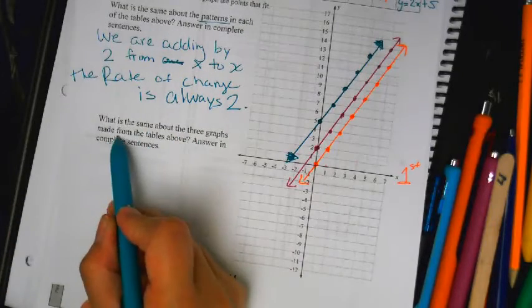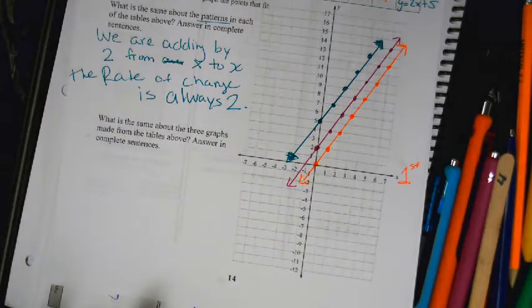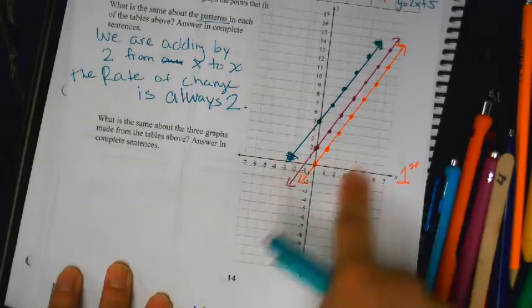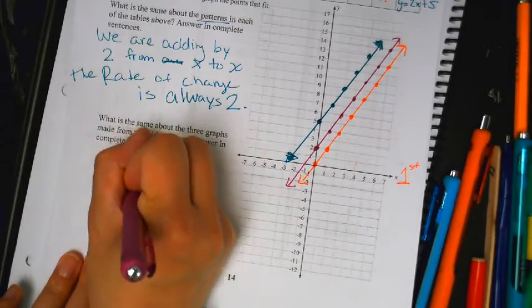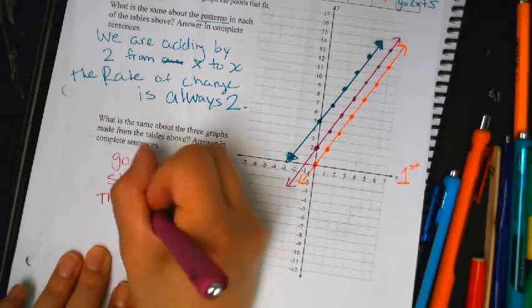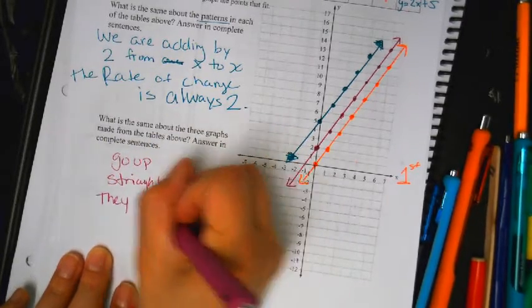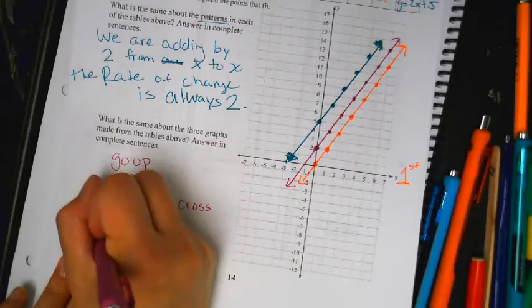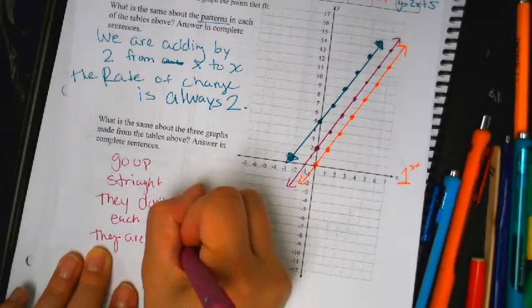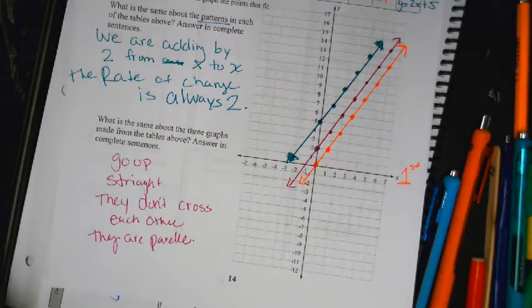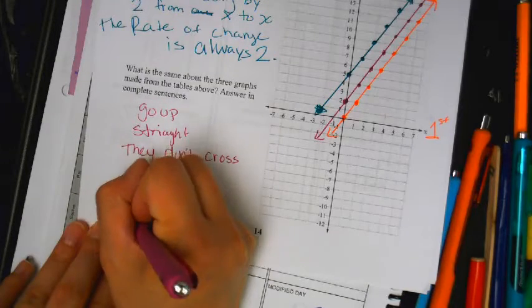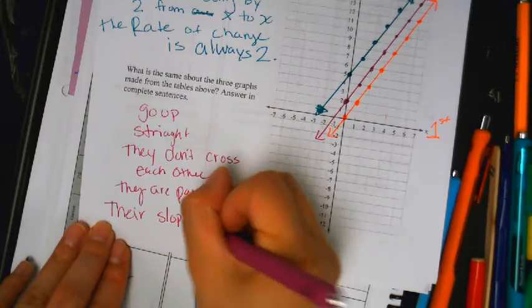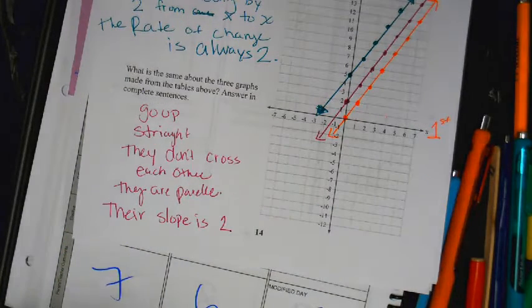All right, now let's look at the graphs. What is the same about the 3 graphs made from the table above? So what's the same? They go up. They're straight. They don't cross each other. Yep. They are parallel. I like it. This is something that you won't understand until 8th grade. Their slope is 2. Slope is a fancy word for rate of change.